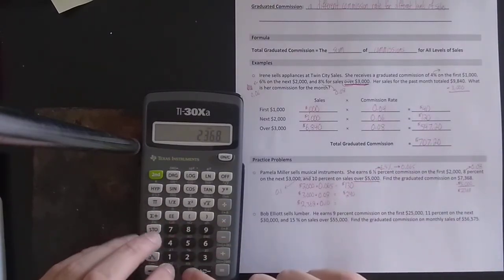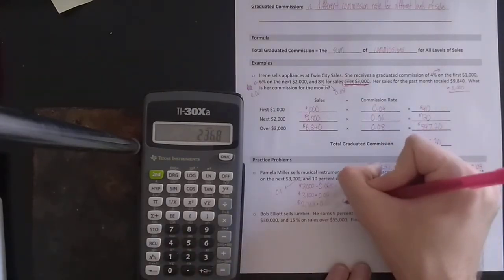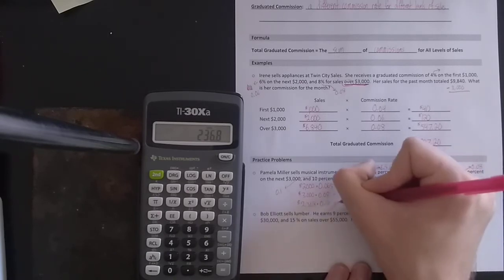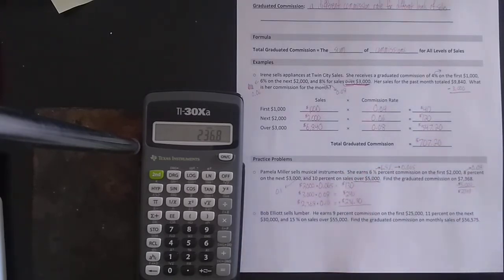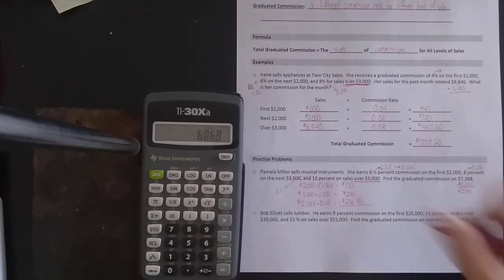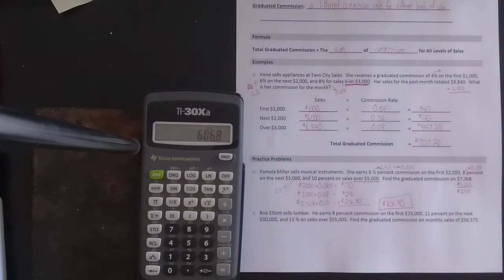$2,368 times 0.10 gives us $236.80. We add all those commissions up, and we get $606.80 in commission. Okay, that's the graduated commission. Again, it would be much less if there was only a flat rate.